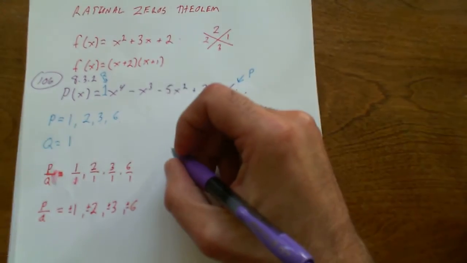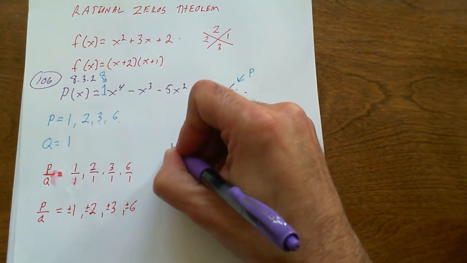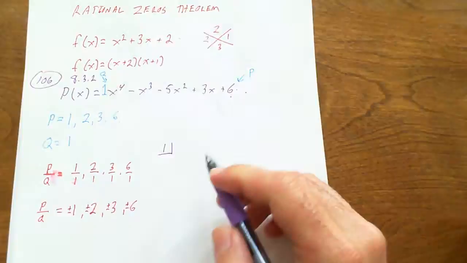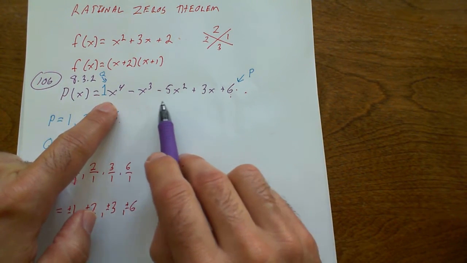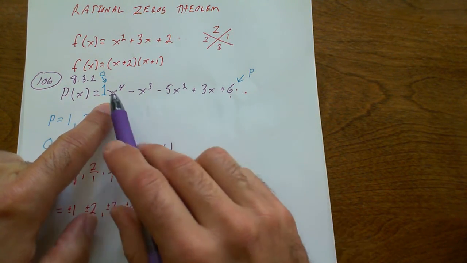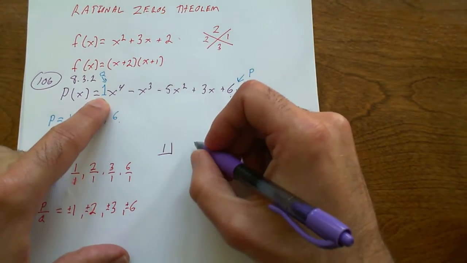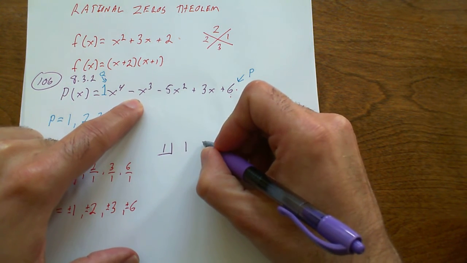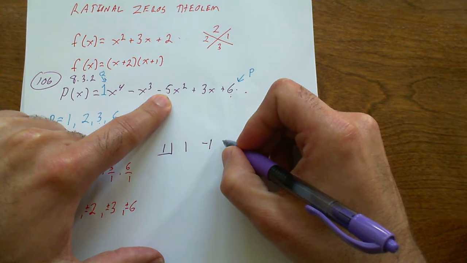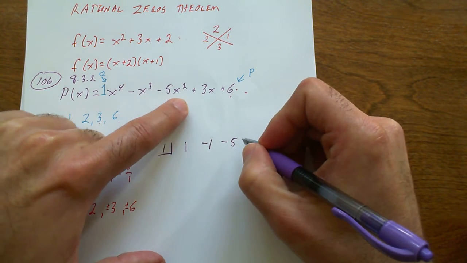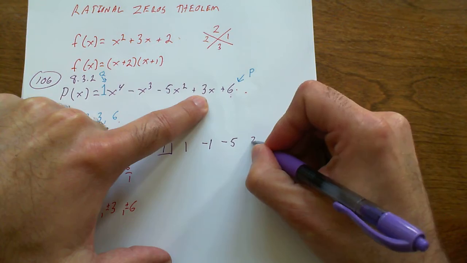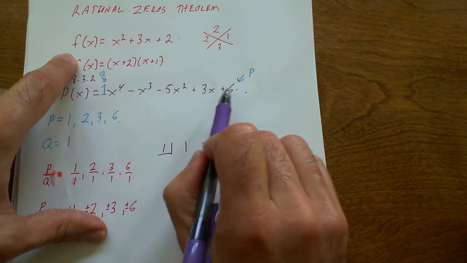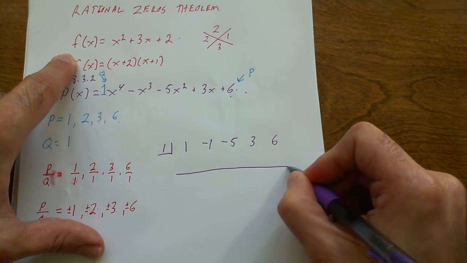Okay, so here's how I'm going to do my positive 1. We're going to use synthetic division. Remember synthetic division? You go like this. I'll do it slowly again. I put in a 1, and I'm going to take this polynomial and write all the numbers without the x's. So instead of 1x to the fourth, I do 1. Instead of negative 1x to the third, I do negative 1. Instead of negative 5x squared, I do negative 5. Instead of 3x, I do 3, and then I do 6. Let's make sure it's in descending order: 4, 3, 2, 1, 0. And then we go like this. We're going to see if it works.